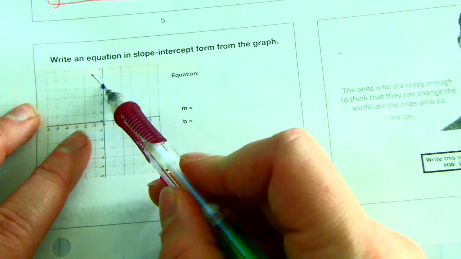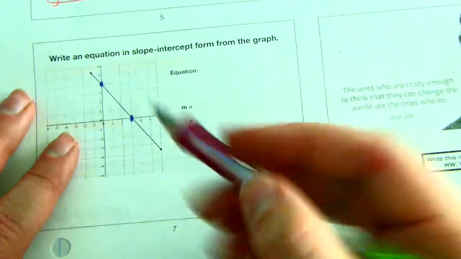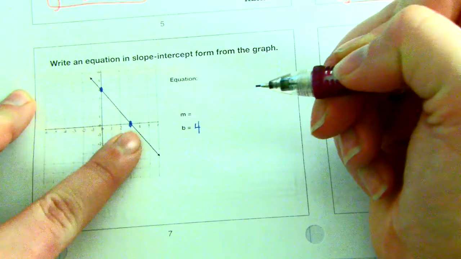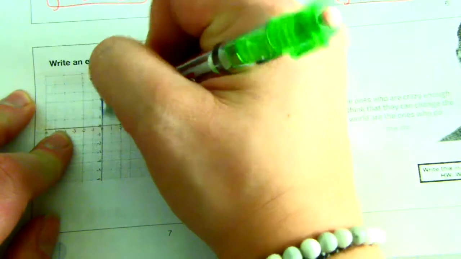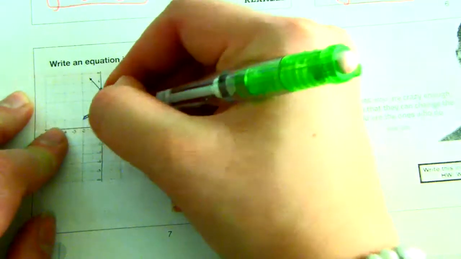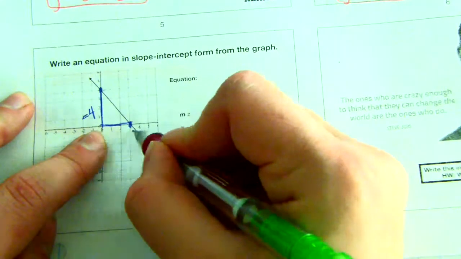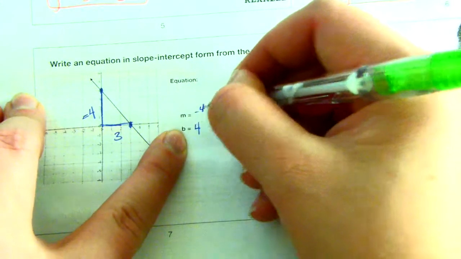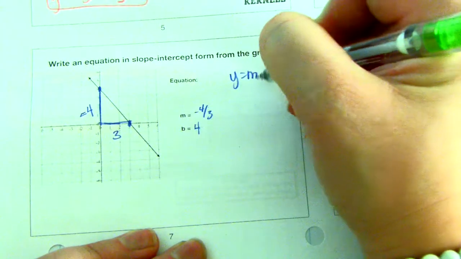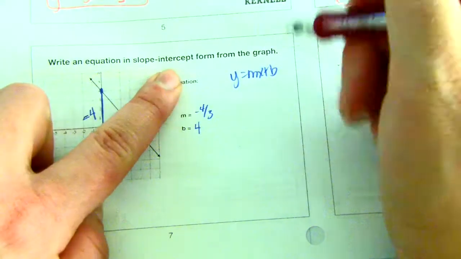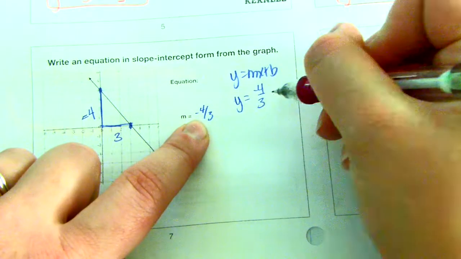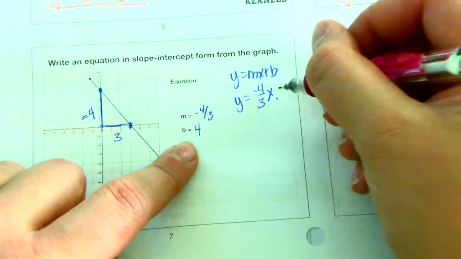Well, you might know that this is the y-intercept. So we know that this is b. b is 4. We just need to find the slope. So this is not a rise, but a fall of 1, 2, 3, 4. Fall of 4. Run of 1, 2, 3. So my slope is negative 4/3. Well, if I know m and I know b, I know the equation is y equals mx plus b. And that's slope-intercept form. So now we just plug in our new values. m is negative 4/3. Put the x on there. Plus b, so plus 4.